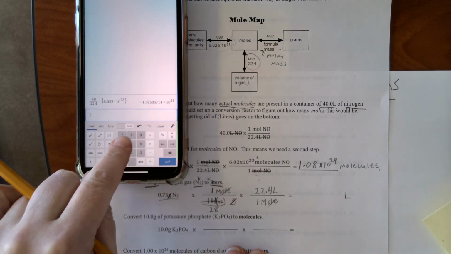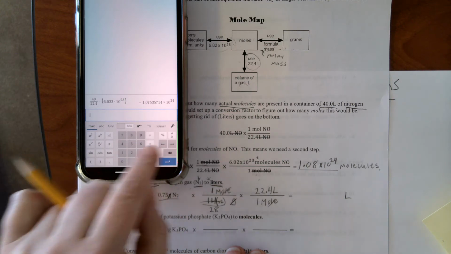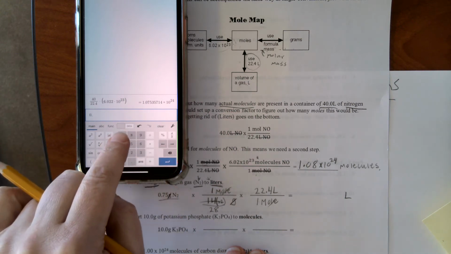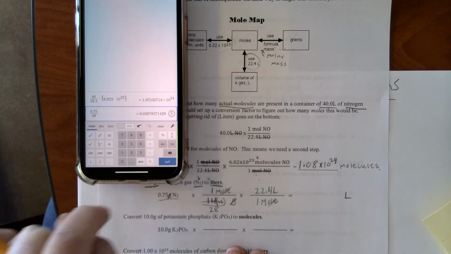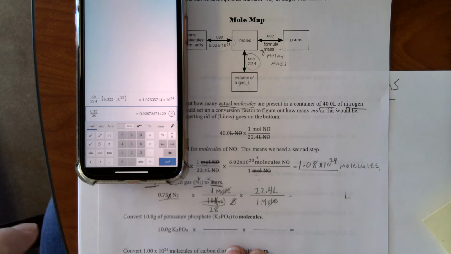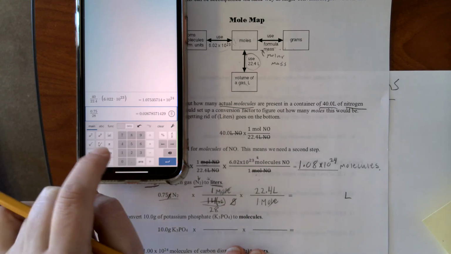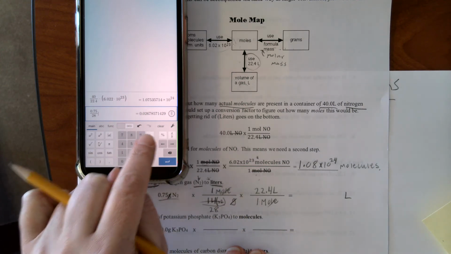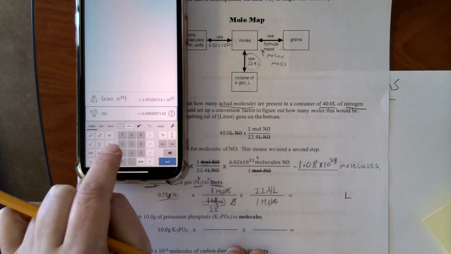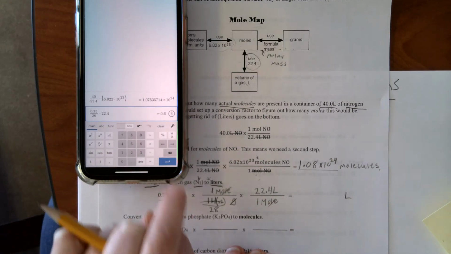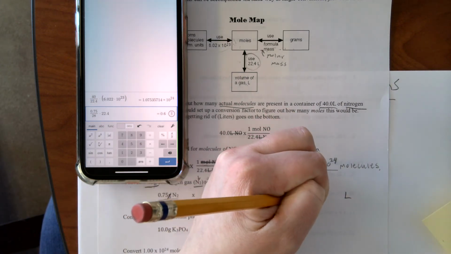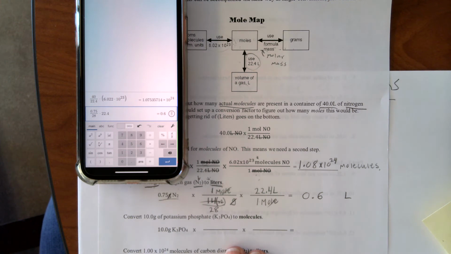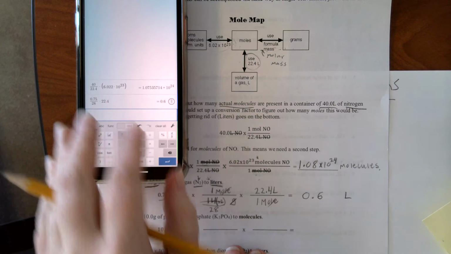So 0.75 divided by 28, times 22.4 liters gets us the answer of 0.6 liters, which is our answer.